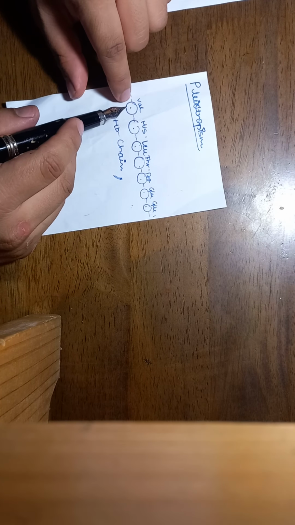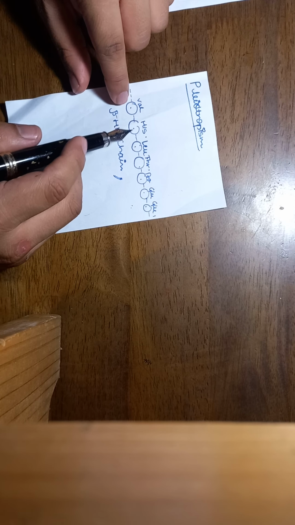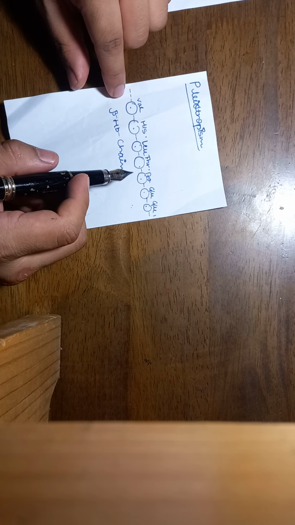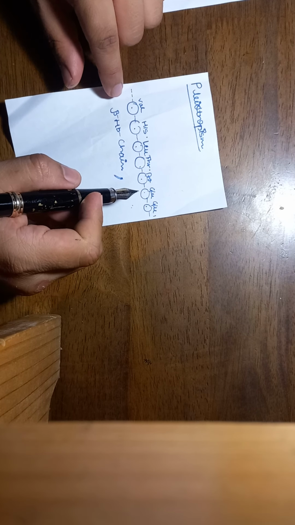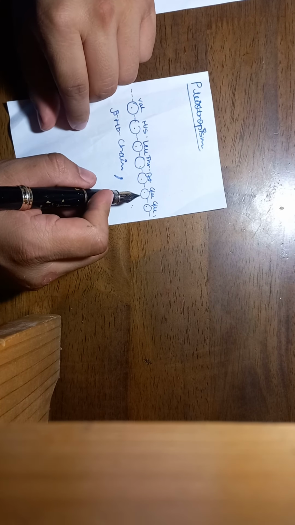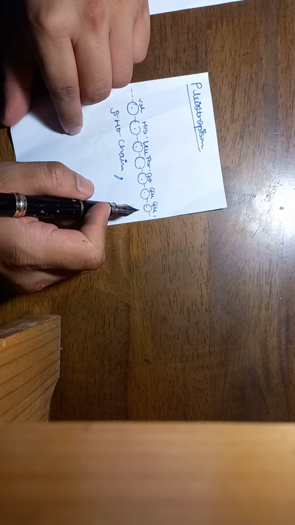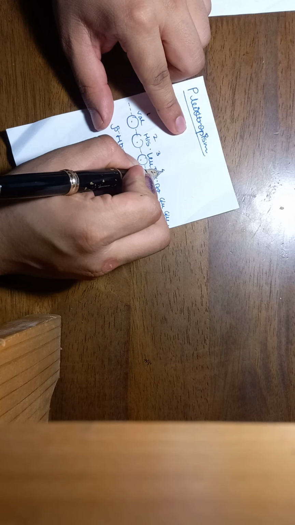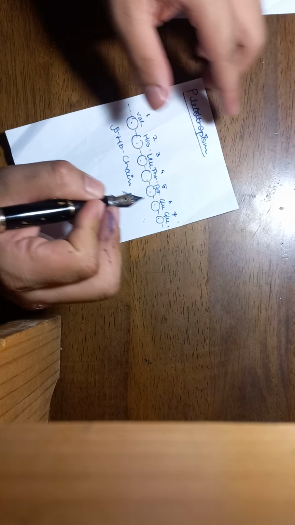So it has valine, histidine, leucine, threonine, proline, and glutamic acid. Note that it has glutamic acid in the 6th and the 7th position. Remembering the positioning of the amino acids is very, very important.